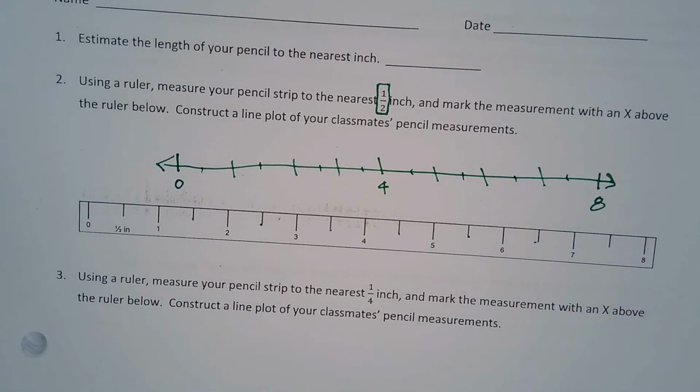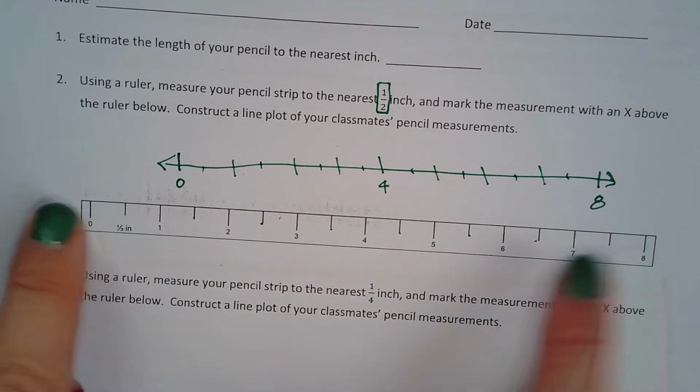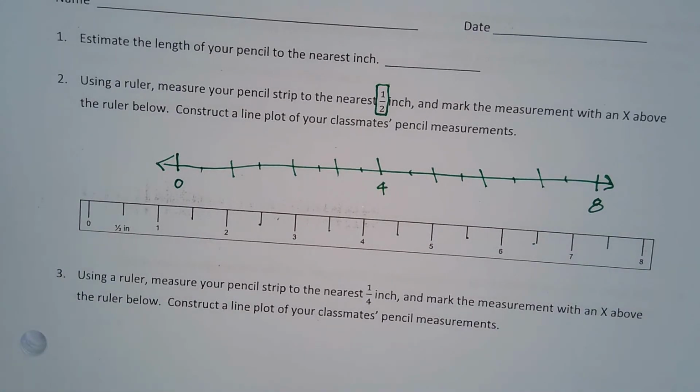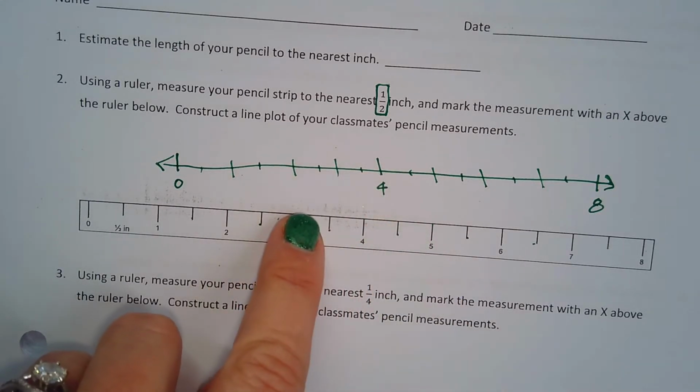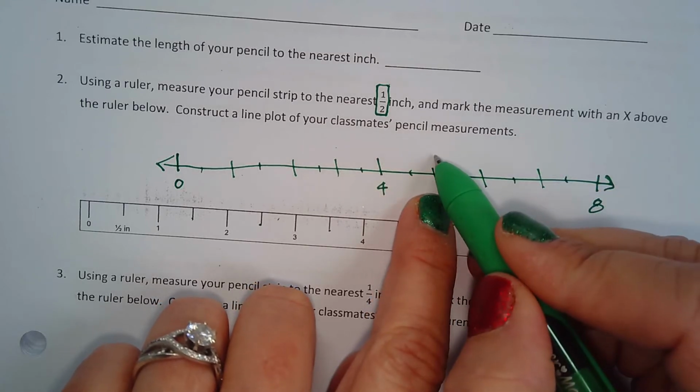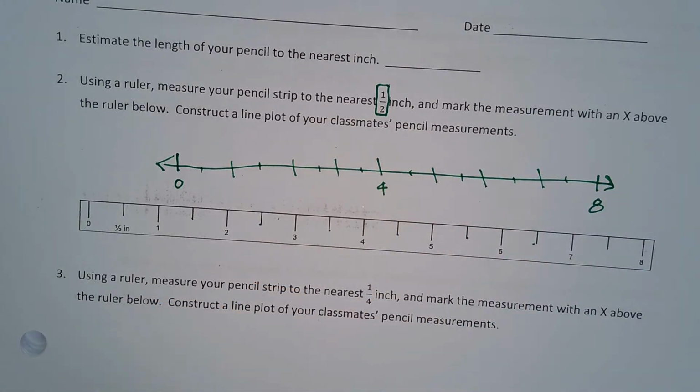So go ahead and draw that on your paper. You could make it as long as the ruler. That's totally fine. I didn't. Now, I'm going to go around the class and ask you for your measurement. As you hear people say their measurement, you're going to make an X above that measurement. And then we're going to see what is the most common measurement.